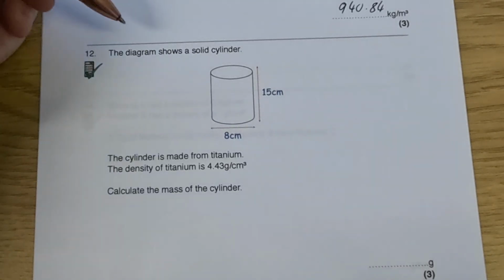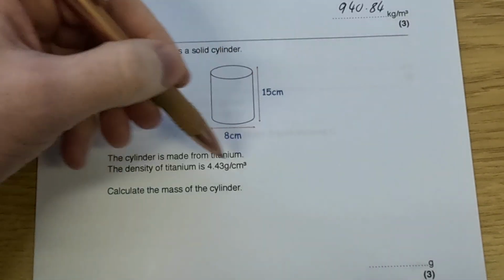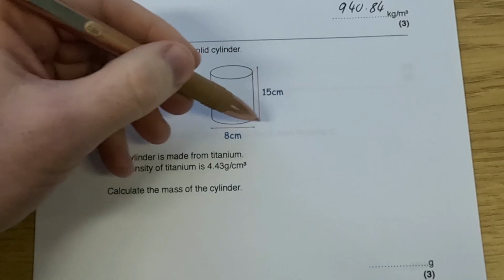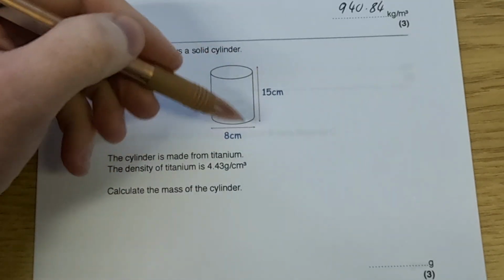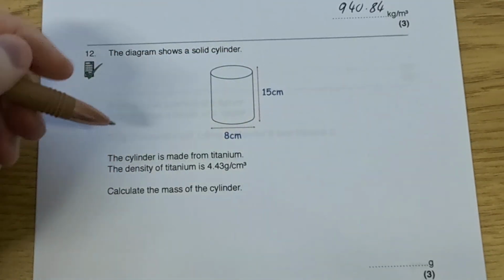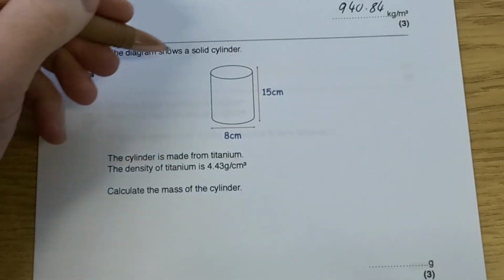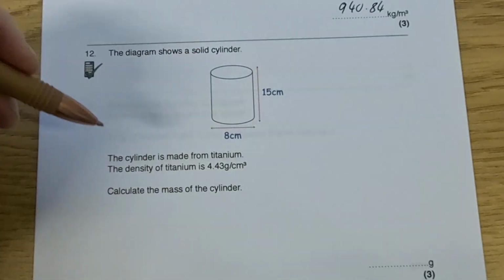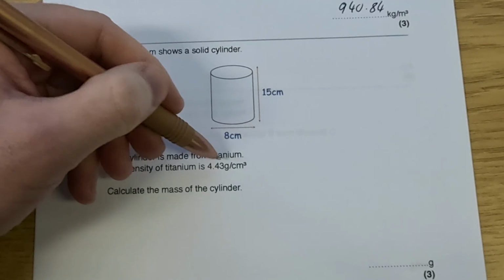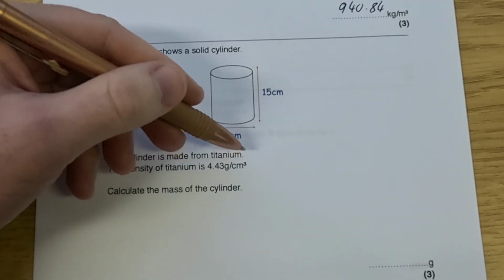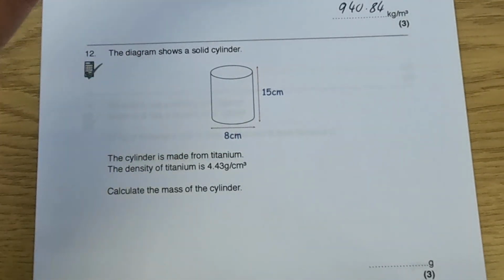Okay, so question number 12 says the diagram shows a solid cylinder. So this is a cylinder. We've got the diameter of the cylinder is 8 centimeters and the height of the cylinder is 15 centimeters. And the cylinder is made from titanium, so it's a solid titanium cylinder. And the density of the titanium is 4.43 grams per centimeter cubed. And we've been asked to work out the mass of the cylinder.